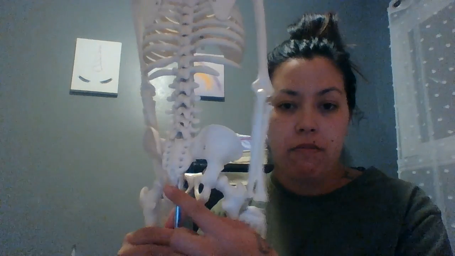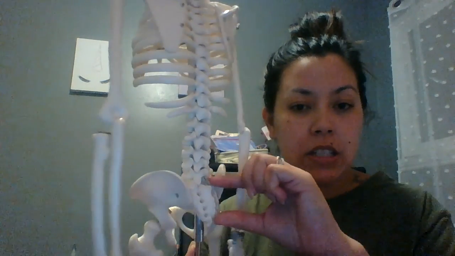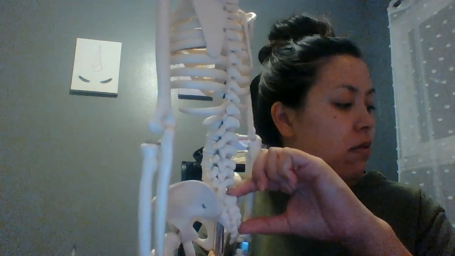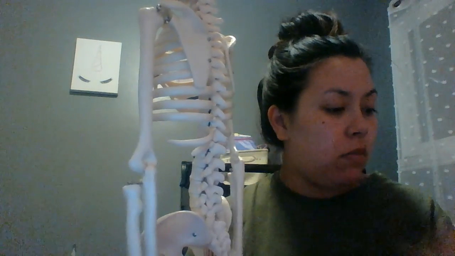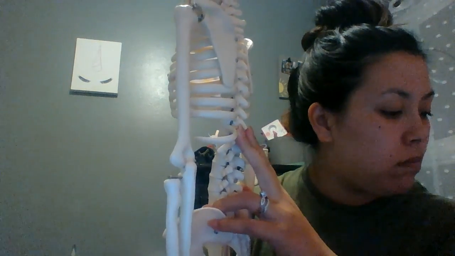And the coccyx is going to be right down here. And lumbar vertebrae is going to be this bottom portion. And the sacrum is going to be S1 through S5, which is these bones above the coccyx. And the thoracic vertebrae is going to be these bones up here, which is going to be T1 through T12.